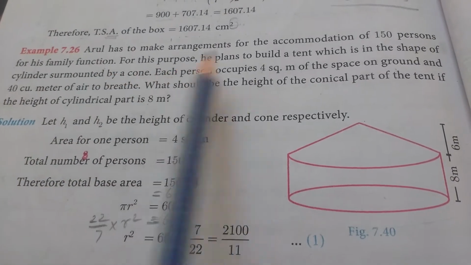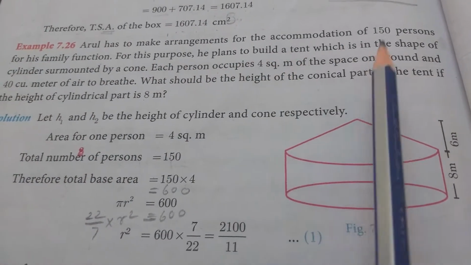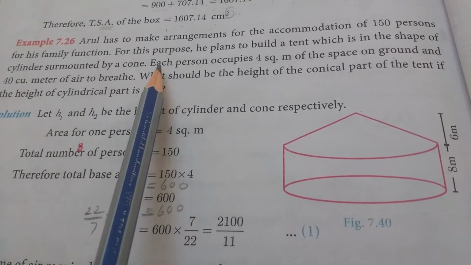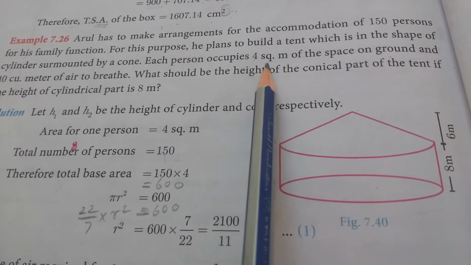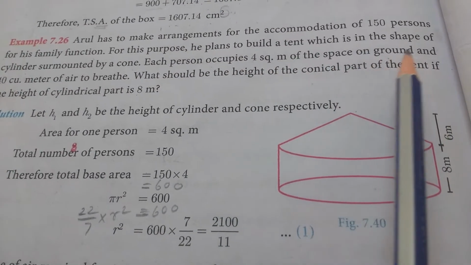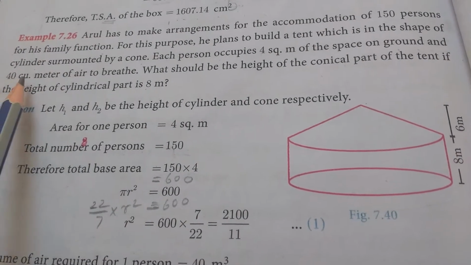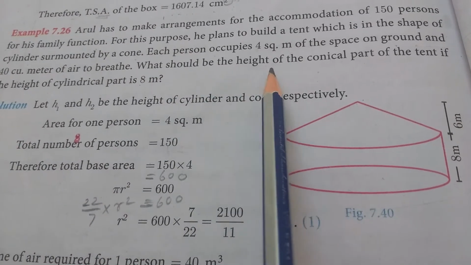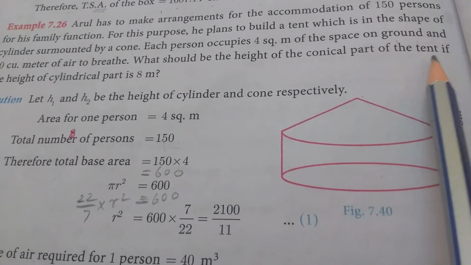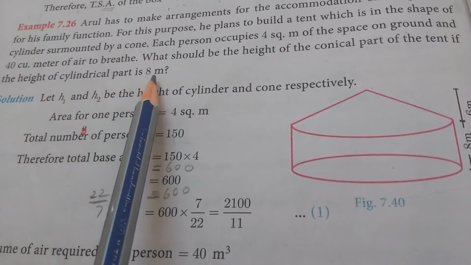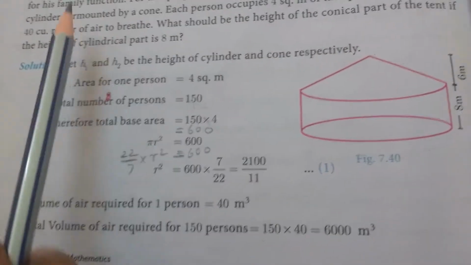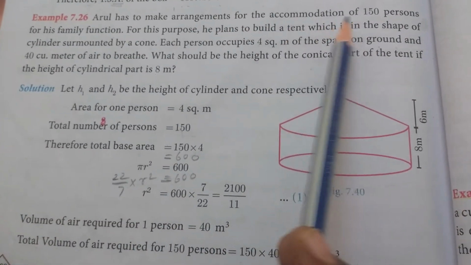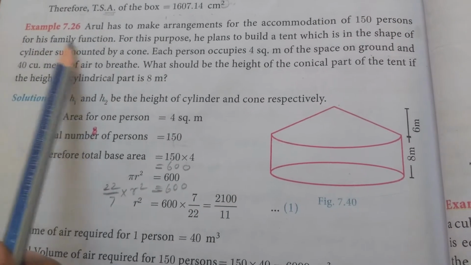For this purpose, he plans to build a tent which is in the shape of a cylinder surrounded by a cone. Each person occupies 4 square meter of the space on ground and 40 cubic meter of air to breathe. What should be the height of the conical part of the tent if the height of the cylindrical part is 8 meter?